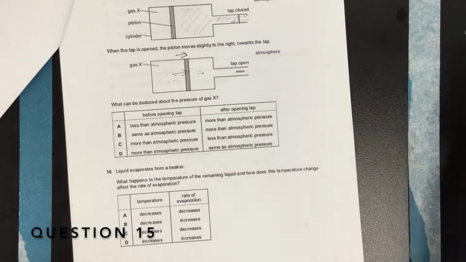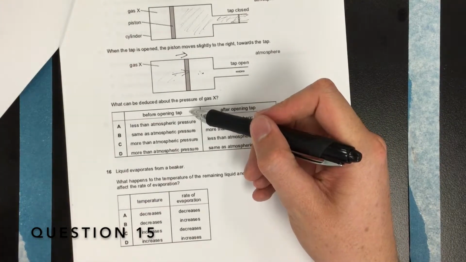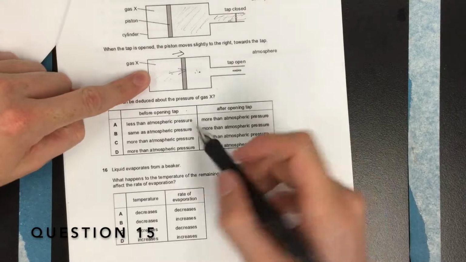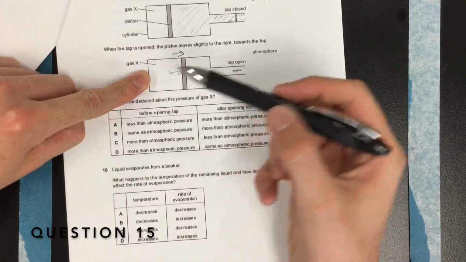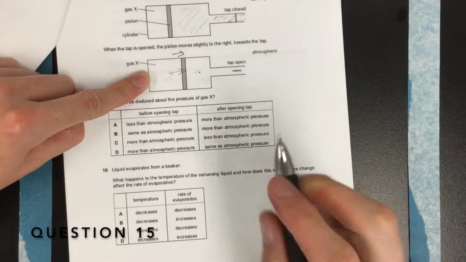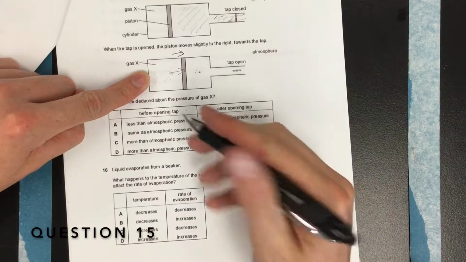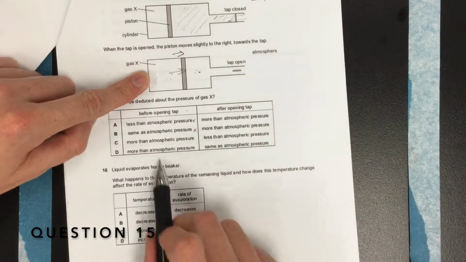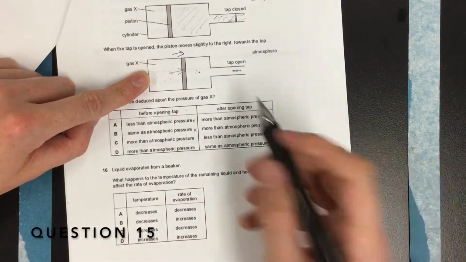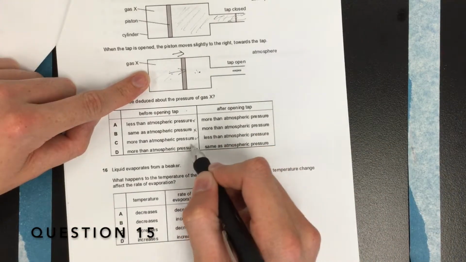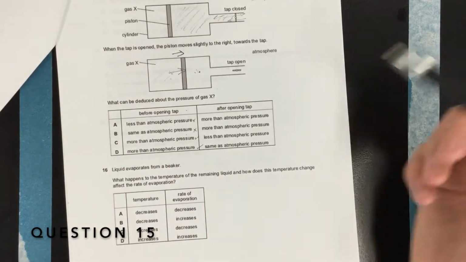Let's look at our options and see what we have. So we're saying that before opening the tap, gas X had a pressure less than the atmosphere. No, otherwise it would have moved to the left. It didn't, it moved to the right. It was the same as the atmospheric pressure. No, because then it would have stayed still. So we know both of those are wrong. It was more than atmospheric pressure. So it's pushing that way. That's what we just said, so it should be that one. And it's also here, so it could be that one as well. So we've got two options so far that are looking good.